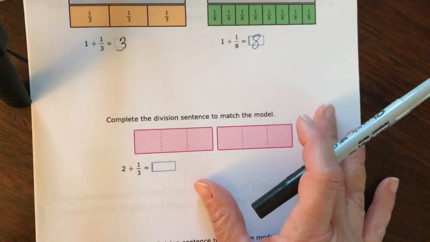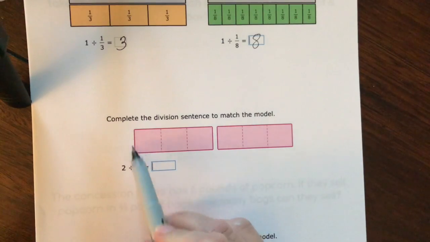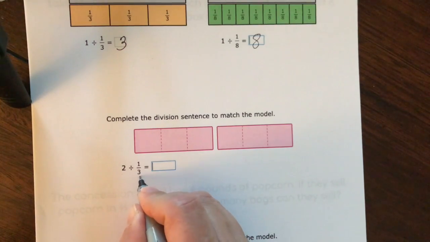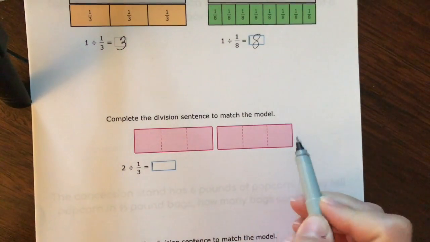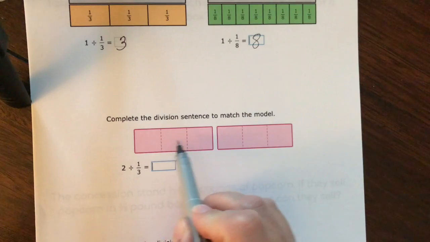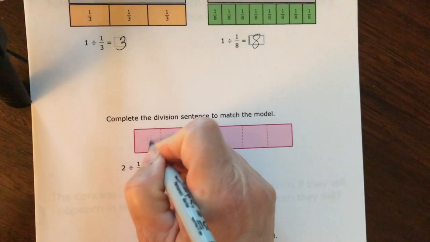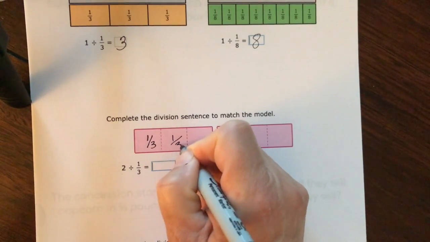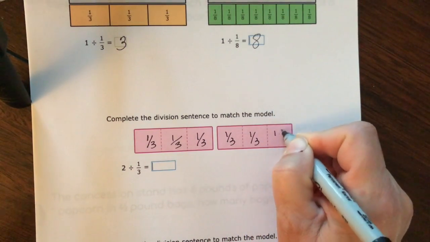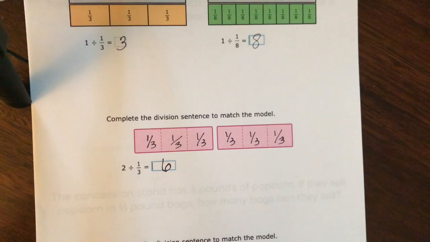Well, what if your whole number was greater than 1? In this case, our whole number is 2. So if I had 2 candy bars and wanted to give each friend 1/3, I would take each candy bar and divide it into thirds. So 1/3, 2 thirds, 3 thirds, 1/3, 2 thirds, 3 thirds. How many thirds do I then have? Well, 1, 2, 3, 4, 5, 6. So 2 divided by 1/3 would be 6.